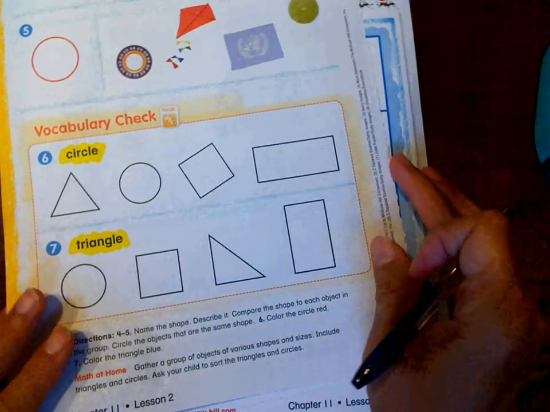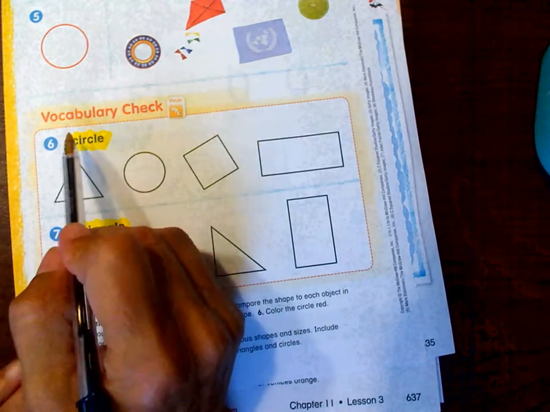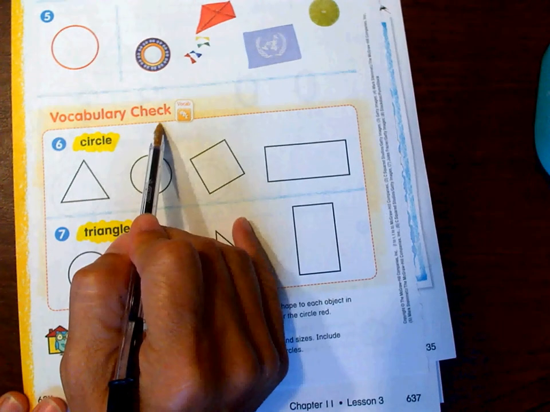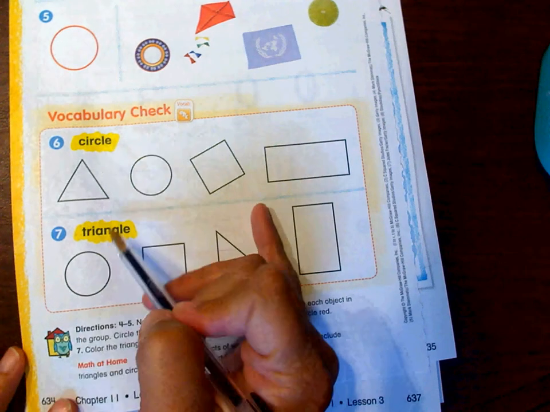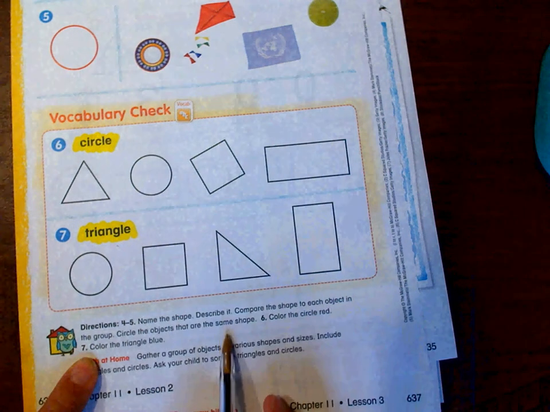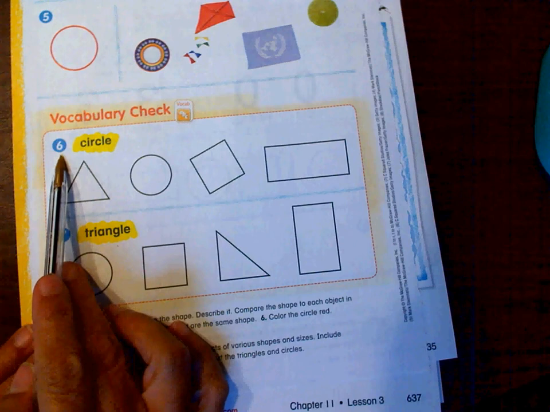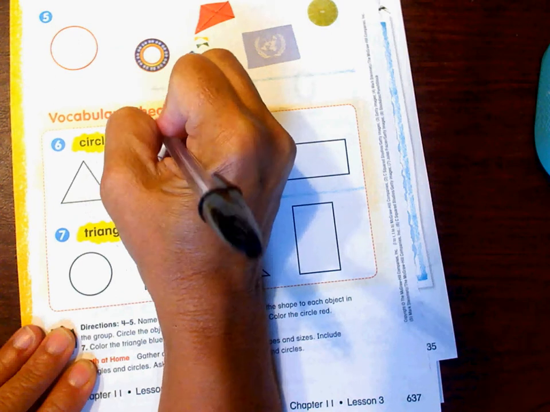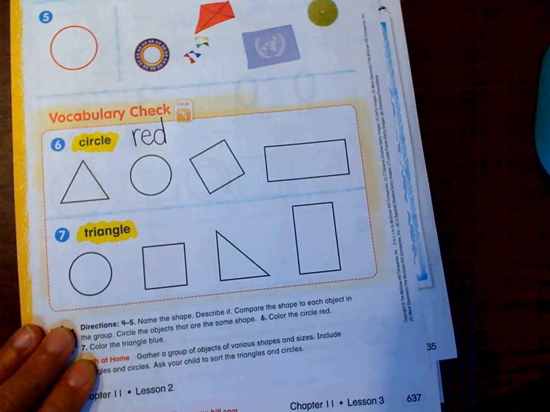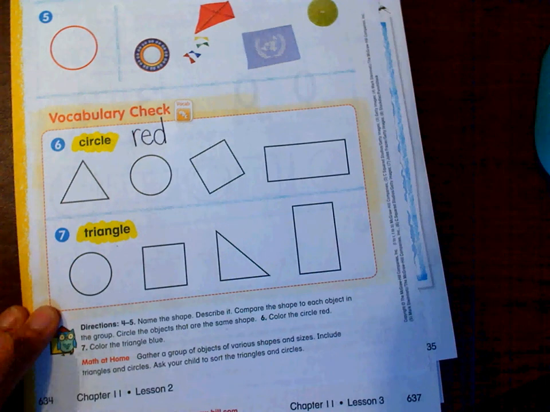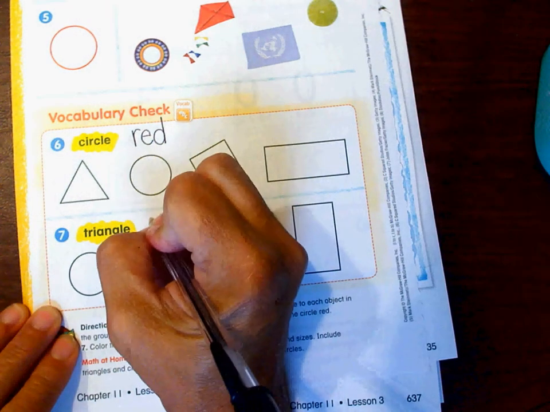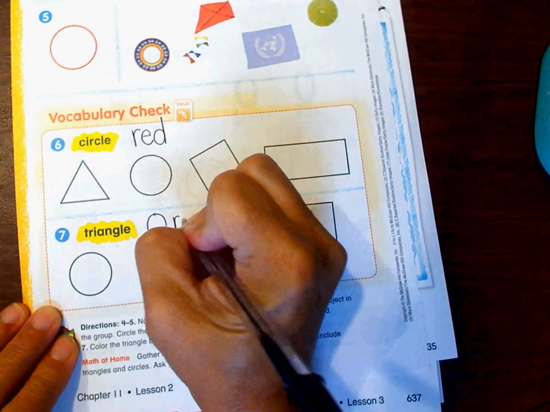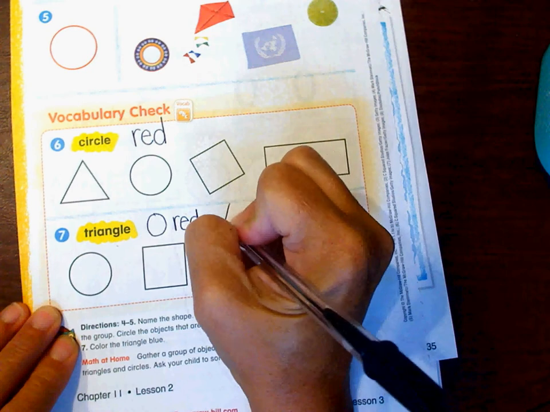You're going to go ahead and find all the shapes. The only difference here is in this bottom box where it talks about vocabulary, it talks about circles and triangles. What I want you to do is in row 6, I want you to color only the circles red. Only the circles red, and I wrote the color word red for you. Then in number 7, you're going to color the circles red, and then you're going to color your triangles blue.